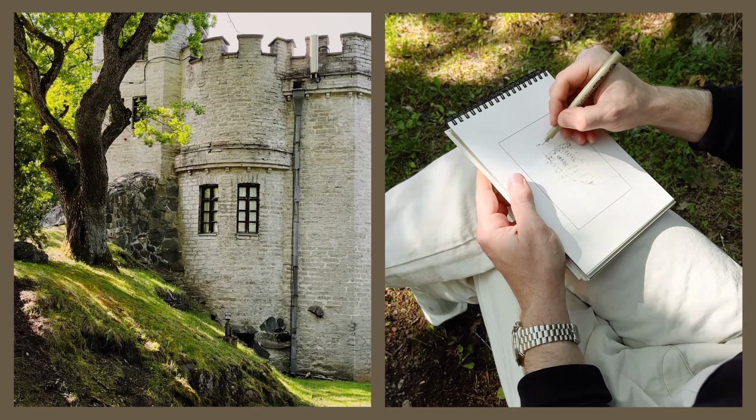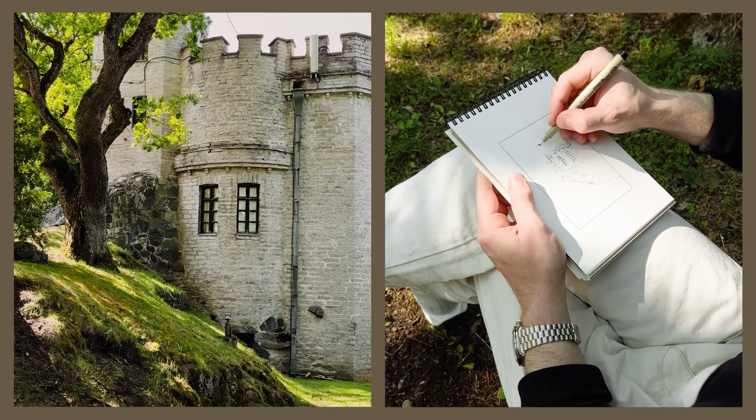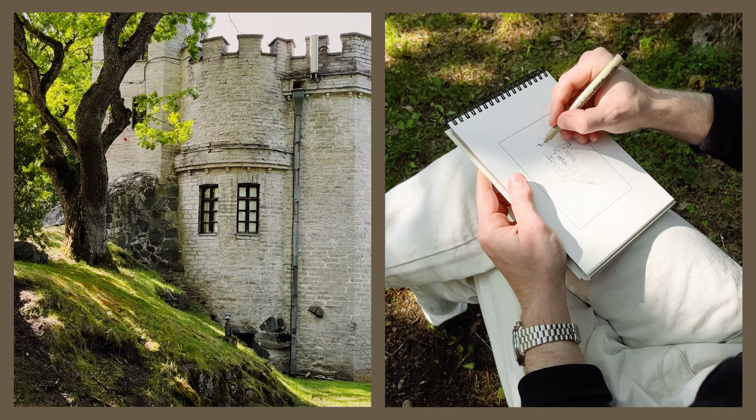Maybe the most concrete part of this drawing is these crenellations, and I better repeat that word a few more times if I'm ever gonna commit it to memory.